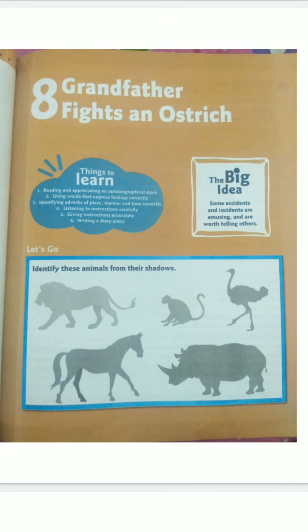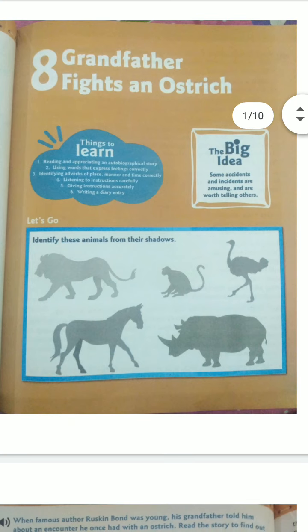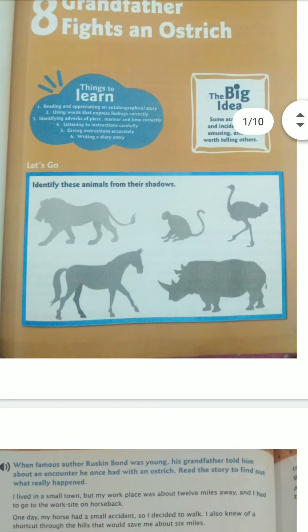In the previous video, we learnt about the story of the chapter Grandfather Fights an Ostrich, written by Ruskin Bond, where the grandfather of Ruskin Bond told him a story about when he had an encounter with an ostrich. So, in this video, we will learn about the various exercises that are related to this chapter. So, let's have a look at that.